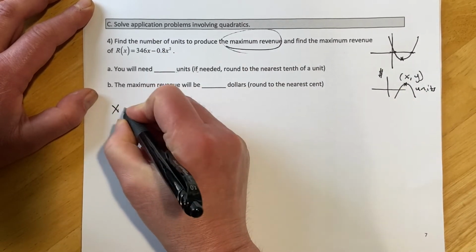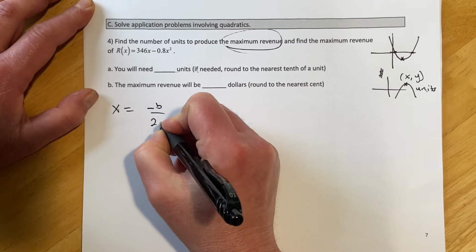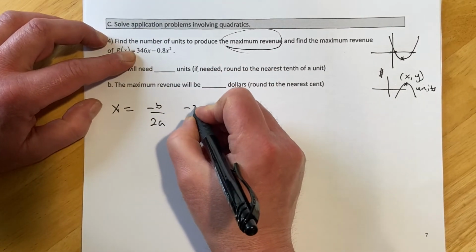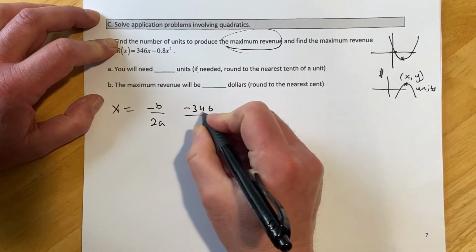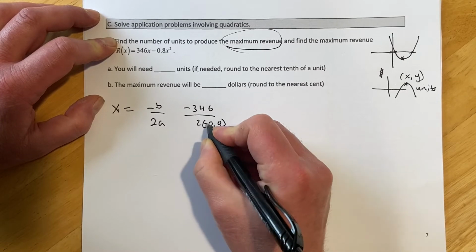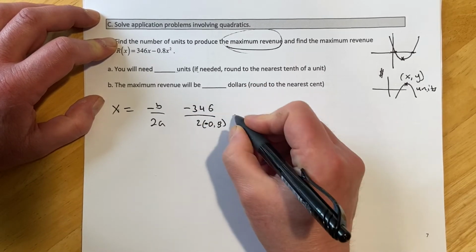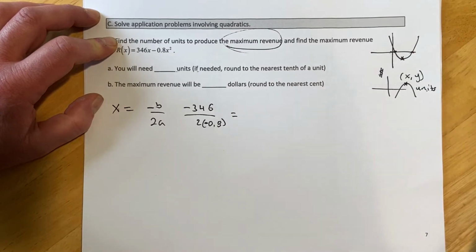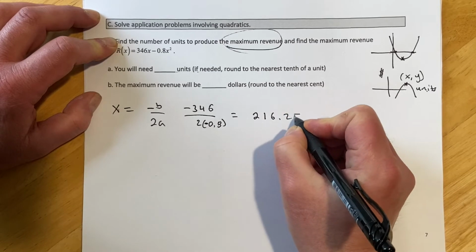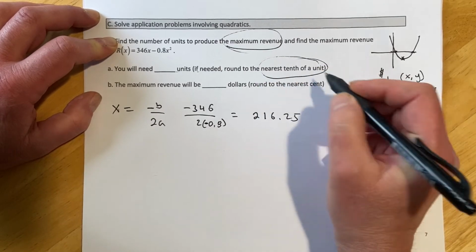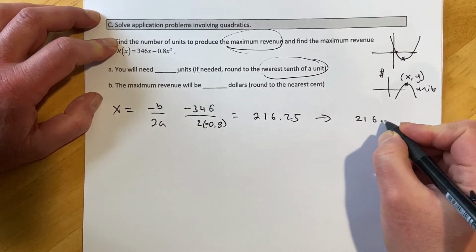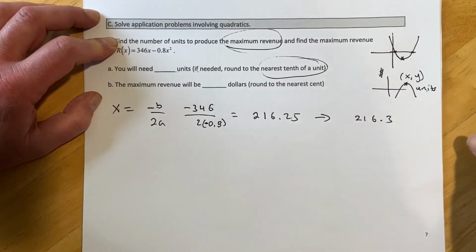To find our vertex, we do X equals negative B over 2A. This is written backwards, but our B is that negative 346 with the sign, and then 2 times 0.8. It's going to be a double negative, so my result is positive. I threw that in the calculator, and it comes out to 216.25. The directions say round to the nearest tenth, so the answer for that would be 216.3.